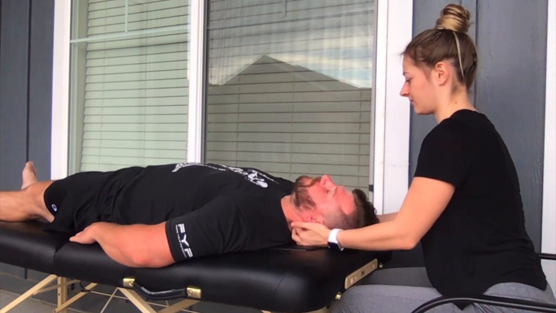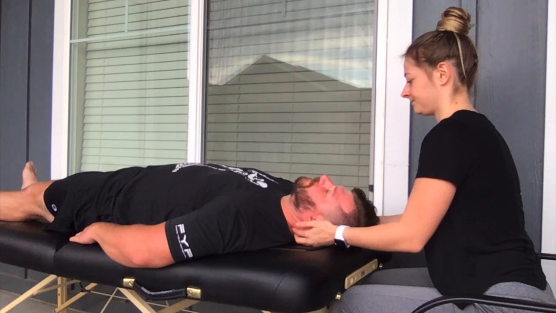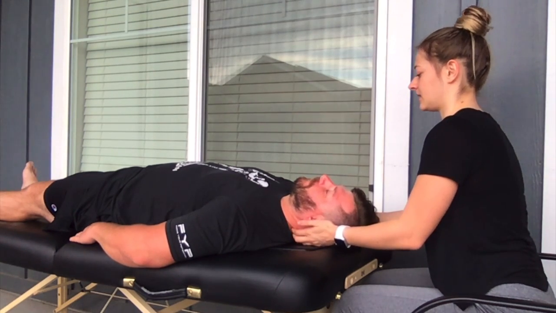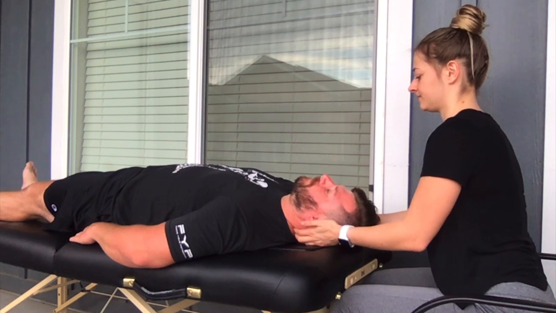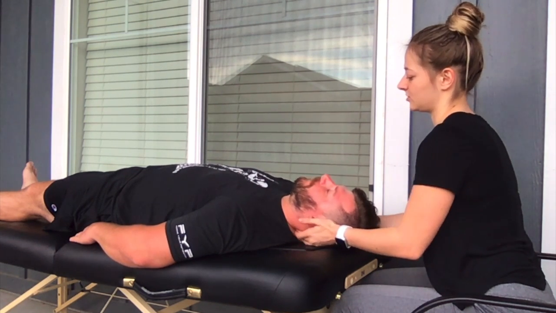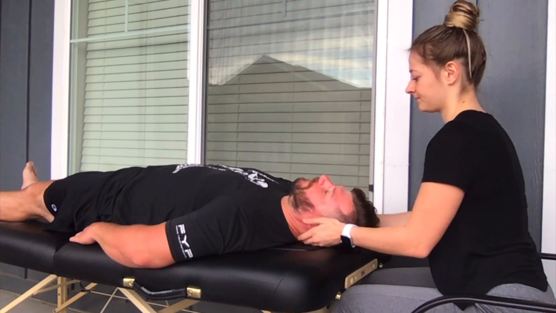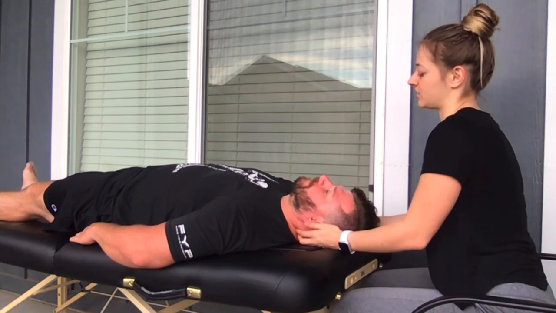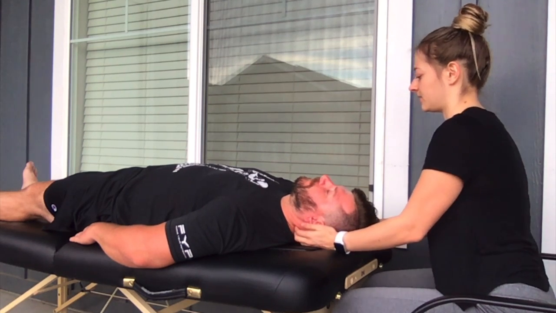Okay, so checking for side bending. I'm side bending by translating him to the left and then translating to the right. It's more restricted in general in translation to the left, so in side bending to the right.